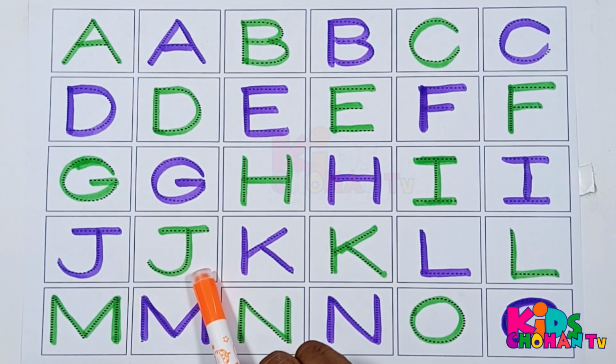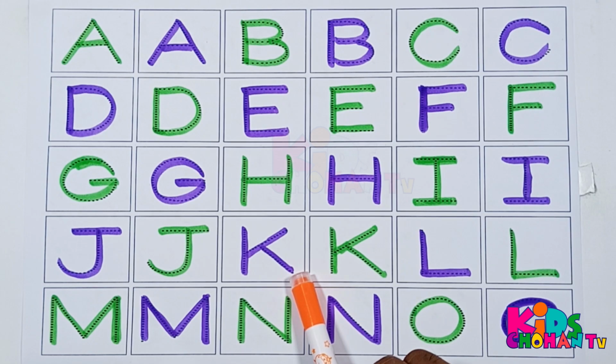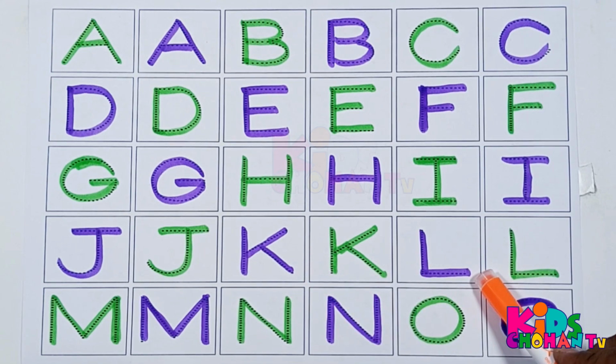J for jaguar. K for kangaroo. L for lion. M for monkey. N for nest. O for octopus.